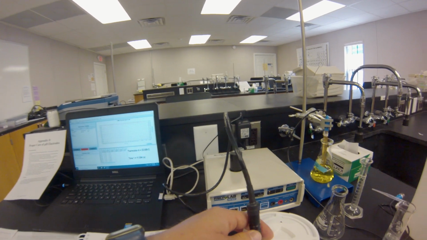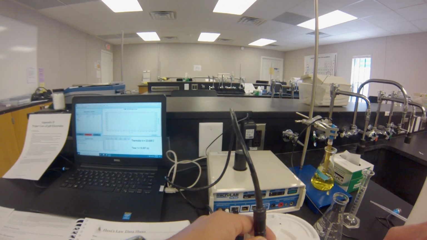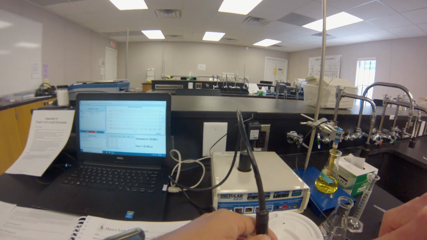Right now I'm getting ready to add the second component. I apologize about the camera angle here. You will see some fizzing as the two components react.